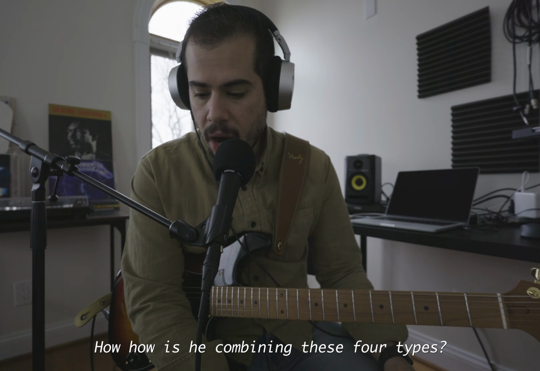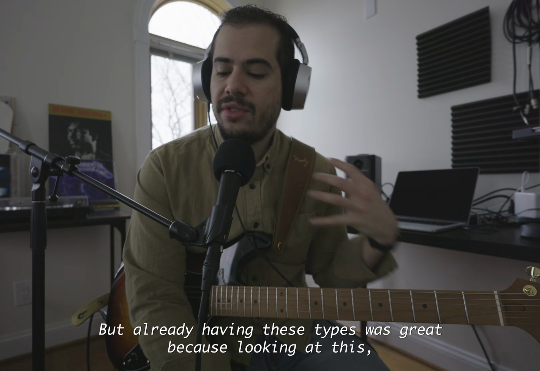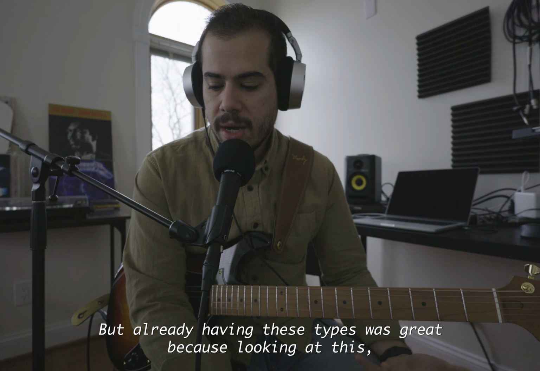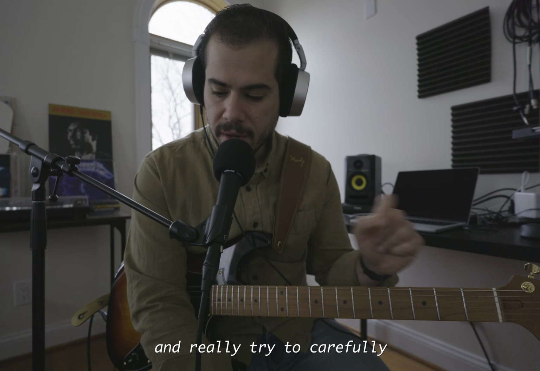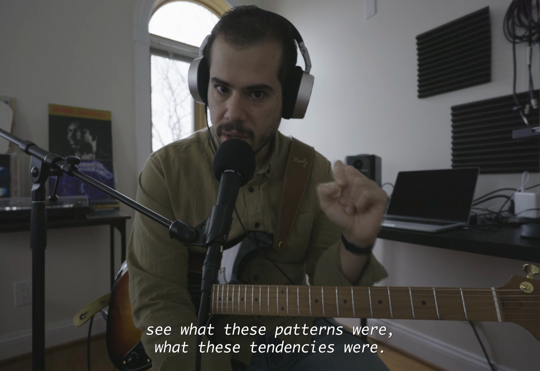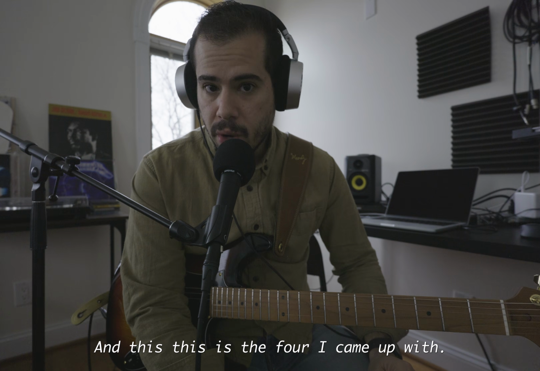So once I had this, I started to look for tendencies. How is he combining these four types? But already having these types was great, because looking at this, there's 100 of them. And I looked at all of them and really tried to carefully see what these patterns were, what these tendencies were. And this is the four I came up with.